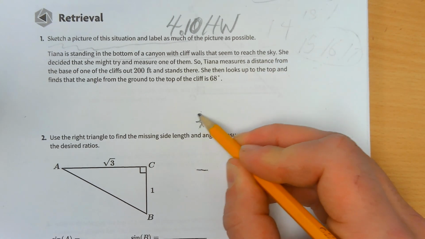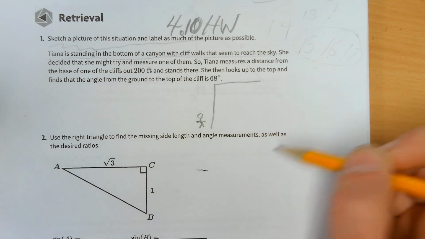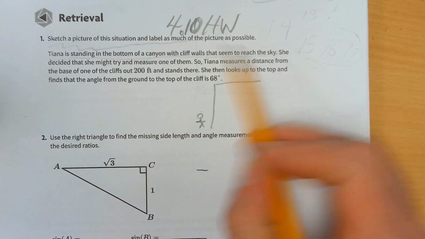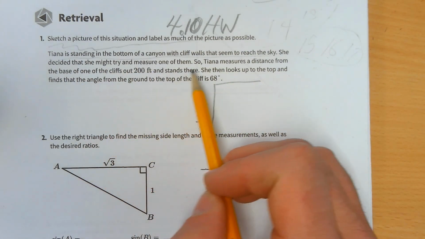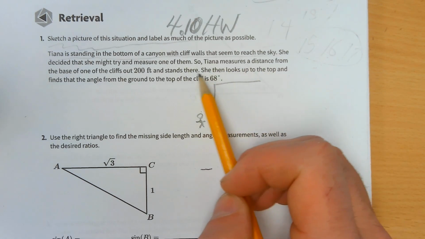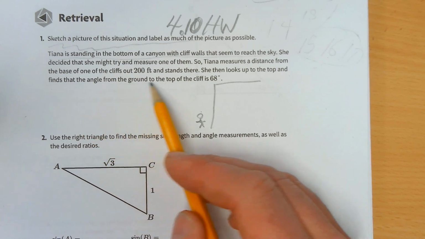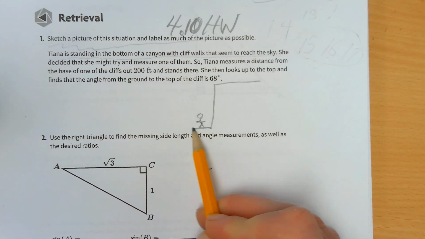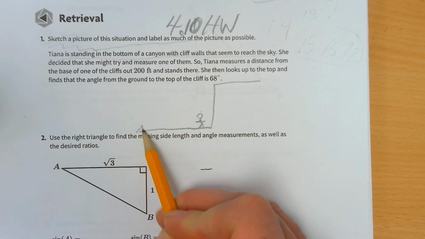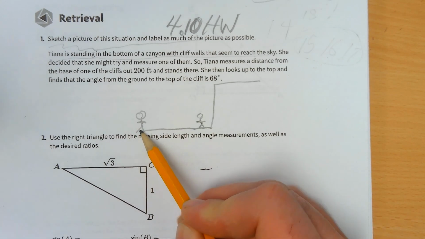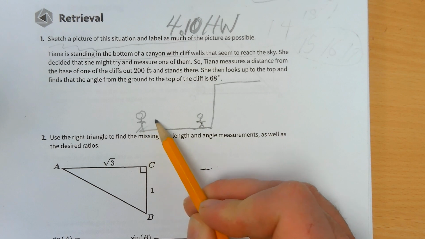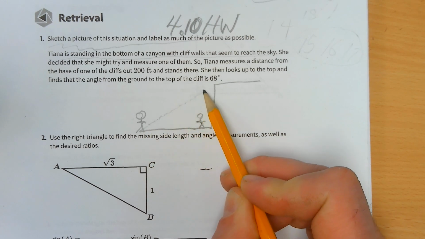Here's Tiana. Cliff. She decided that she might try and measure one of them, so Tiana measures the distance from the base of the cliff out to 200 feet and stands there. She looks up to the top and finds the angle of the ground at the top of the cliff is 68 degrees. Now she's over here. And I guess she puts her eyeball on the ground, so we could always add her height later.